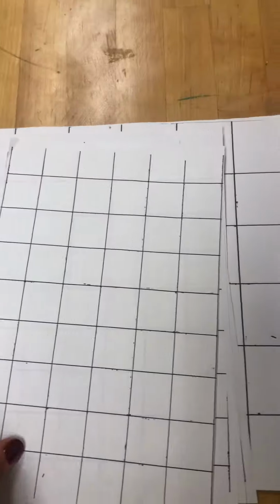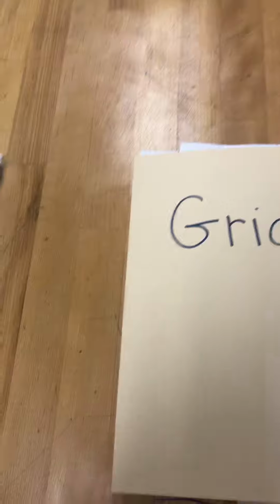So you're going to take whatever you want from here. And you're also going to grab a grid. You can grab the size grid you want. If you want it 1-to-1, or if you want to draw it a little bit bigger for your first rough draft, that's fine too. So that's what you're going to do, and they're both again on the supply table.